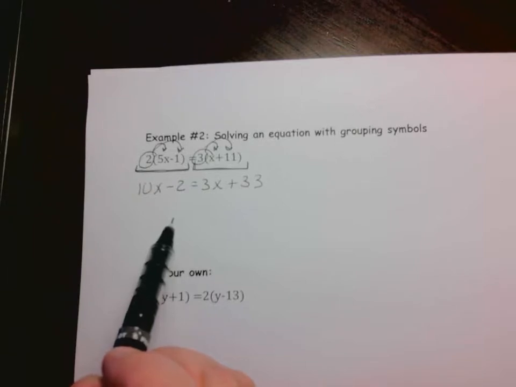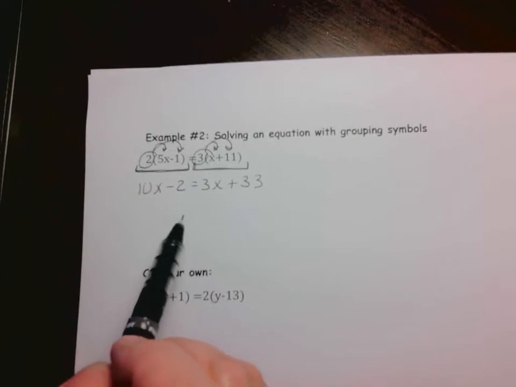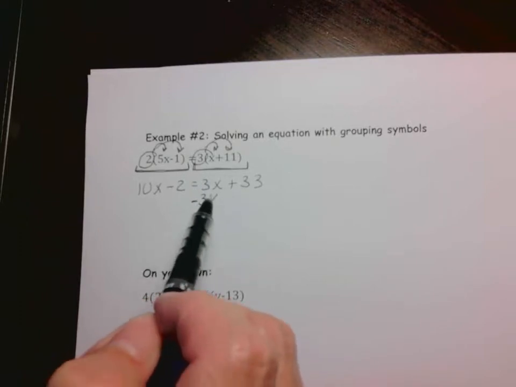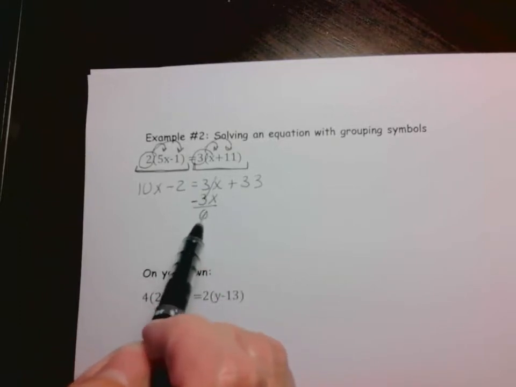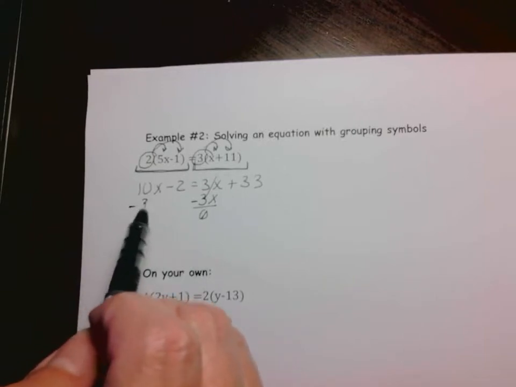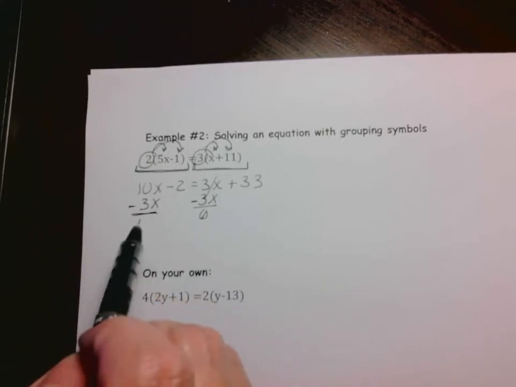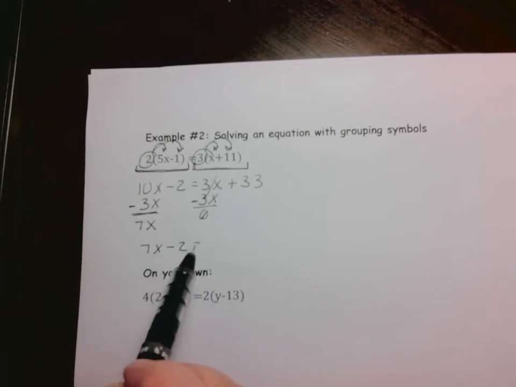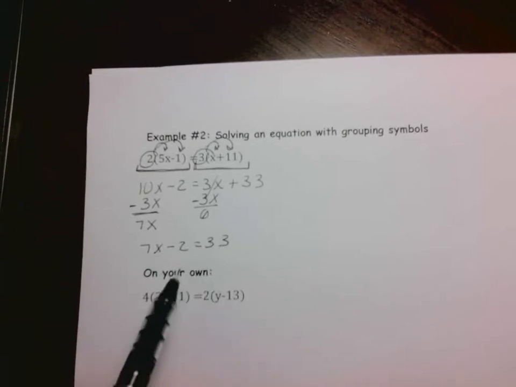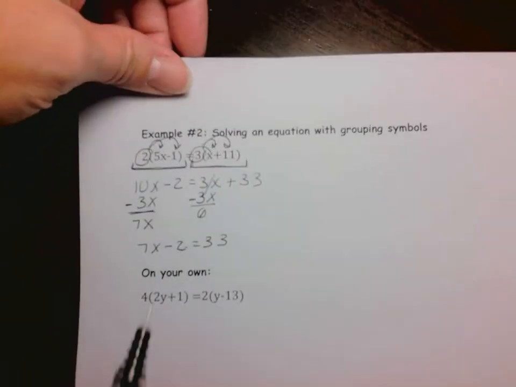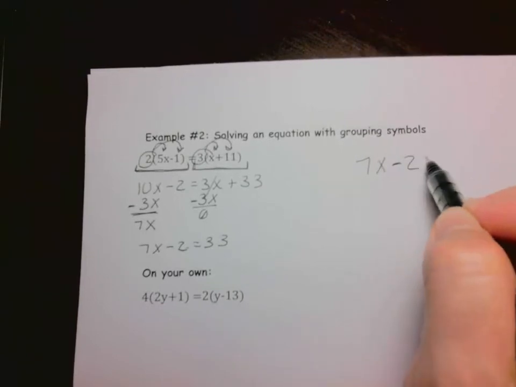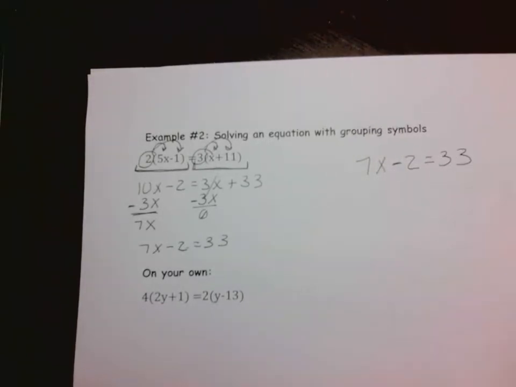So I want to get my variable together, and so I'm going to start by subtracting 3x from both sides, just because I think that's easier than subtracting 10x, but it does not matter. And now I'm going to bring it over here so you can see it better.